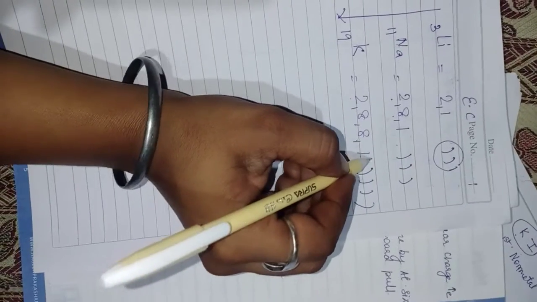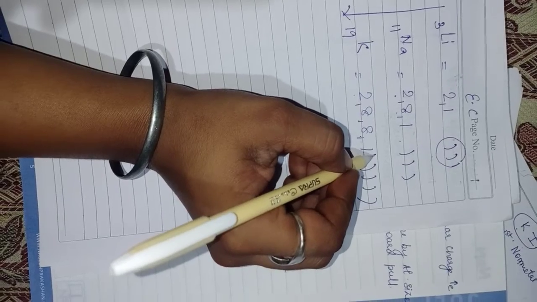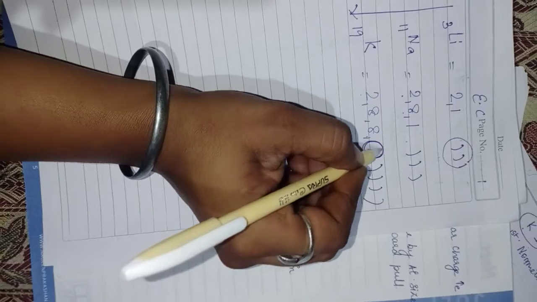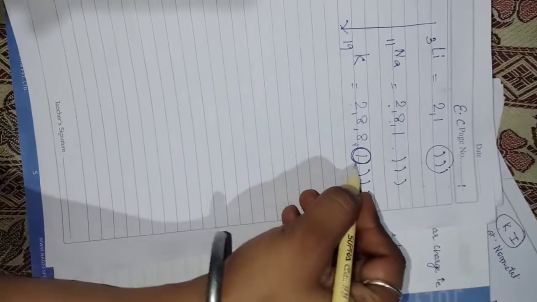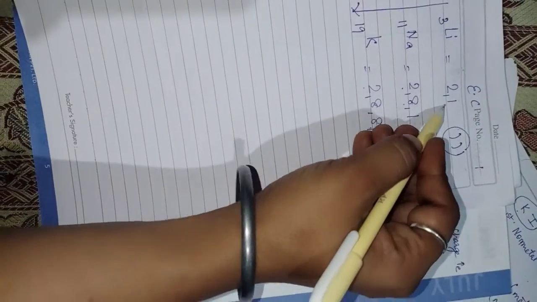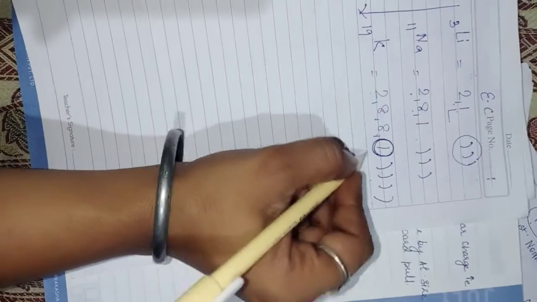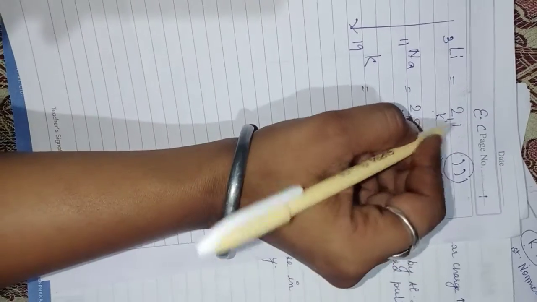So the nuclear attraction of the electron with potassium, the electron of potassium which is present in the outermost shell will experience less attraction as compared to lithium, because L shell is near to the nucleus whereas N shell is far away from the nucleus. Here lithium has K, L, sodium has K, L, M, potassium has K, L, M and N shell.